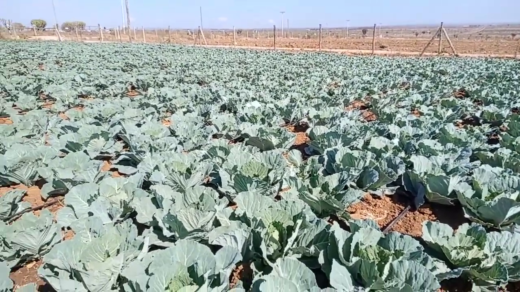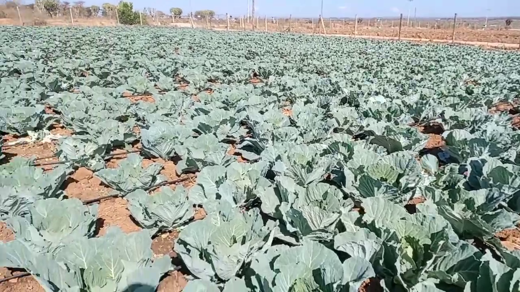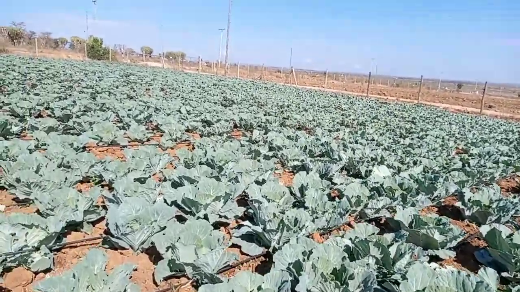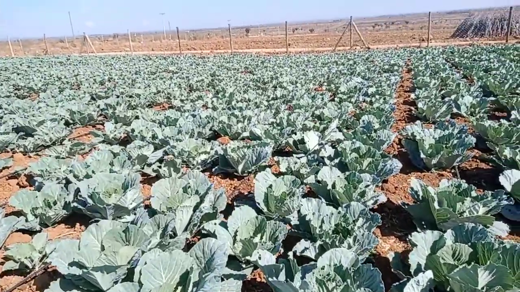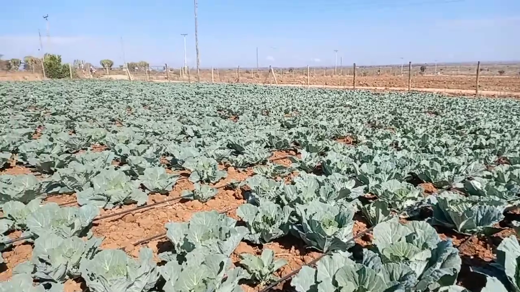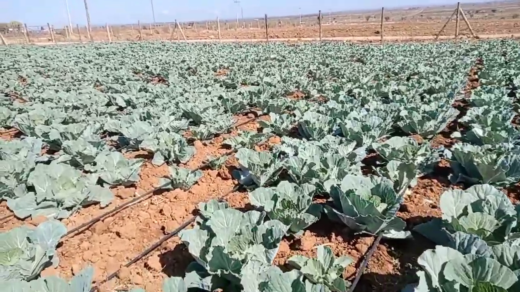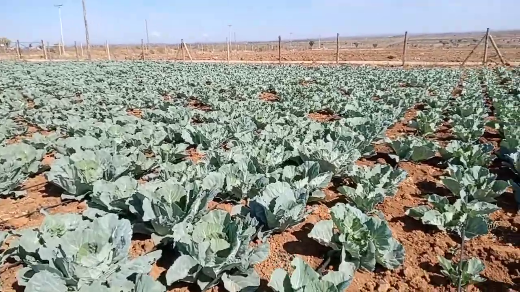But we have to be very keen with the crop population, because if your crop population is correct, you are going to get your tonnage, or the number of heads will all be uniform. And uniformity is brought by spacing, just as I've said. That is the key thing.